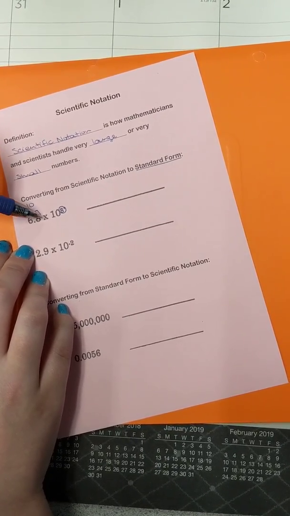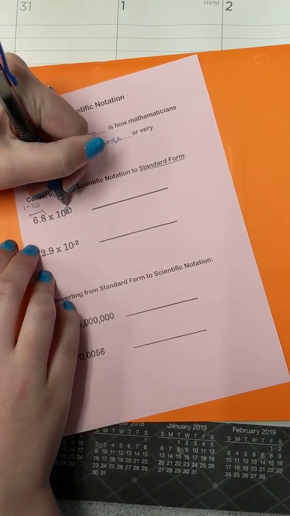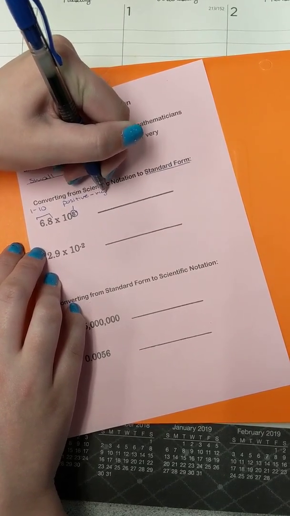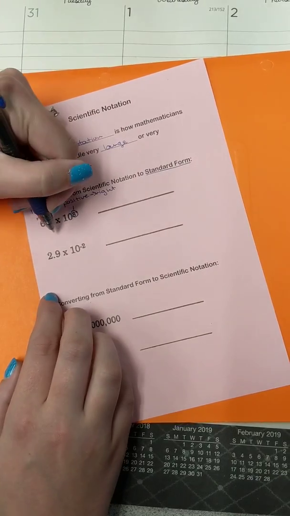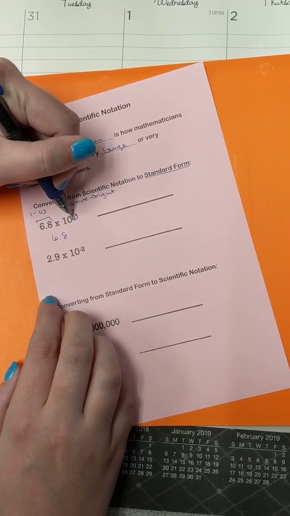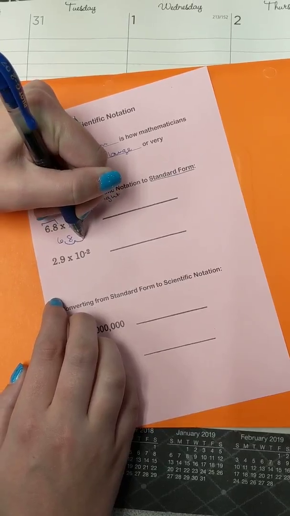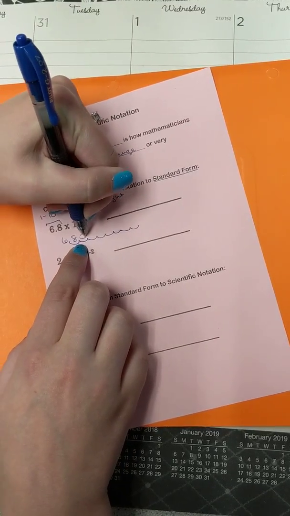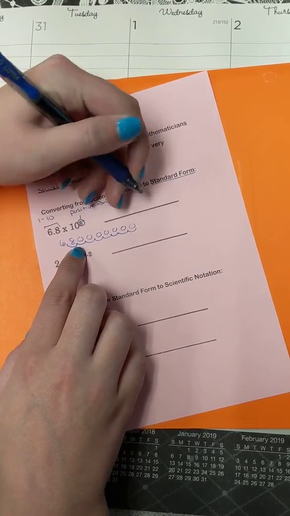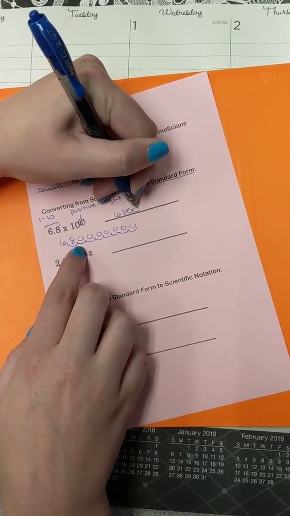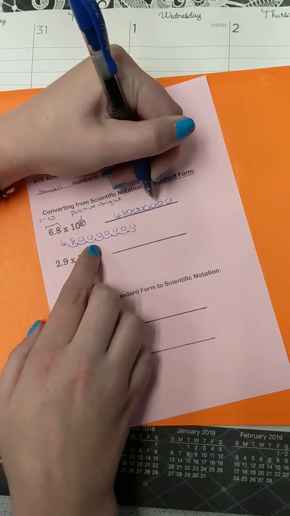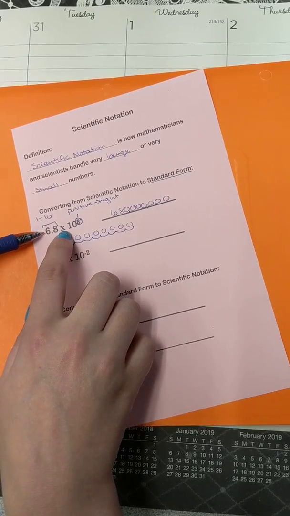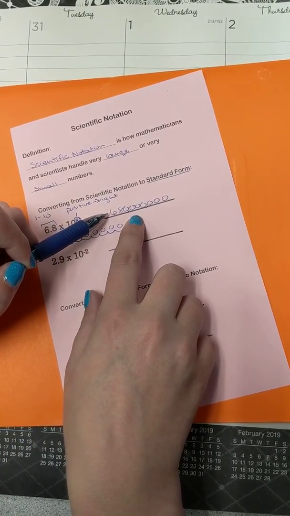So 6.8 times 10 to the 8th, because 8 is positive, we move the decimal to the right. So I'm going to take 6.8 and move the decimal to the right 8 times. 1, 2, 3, 4, 5, 6, 7, 8. And then all those little loops you're going to fill in with zeros. And then add your commas. So 6.8 times 10 to the 8th, that's the scientific notation, is equal to 680 million.